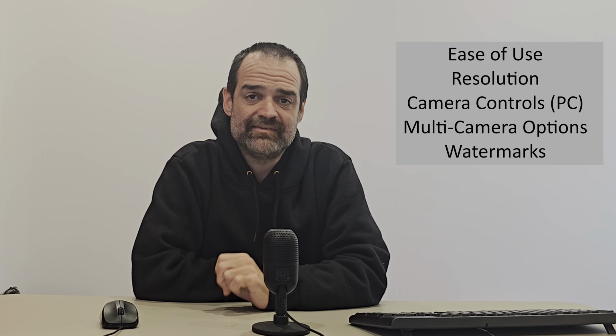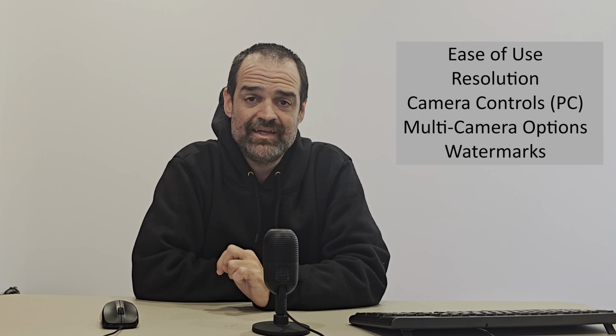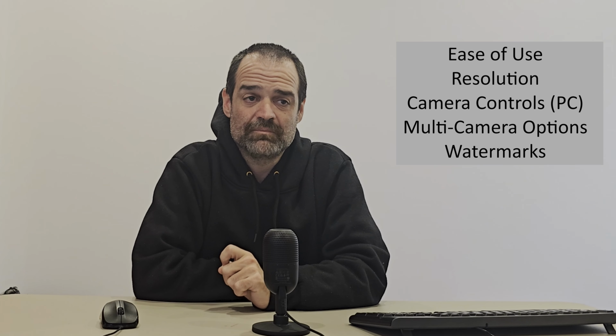What makes a webcam app the best is its ease of use, the resolution that it supports, whether it has the camera controls on the PC, does it support multiple camera options, and does it leave a watermark. This is the criteria that each one of these applications is going to be judged on, and I'm ready to see how they live up to my expectation.